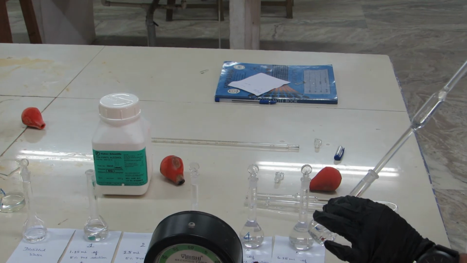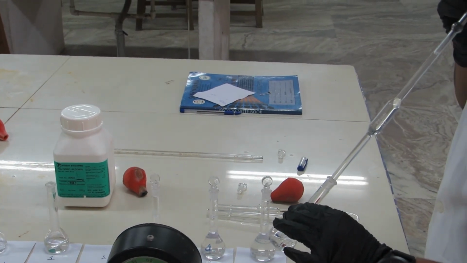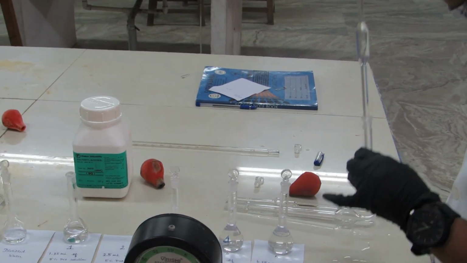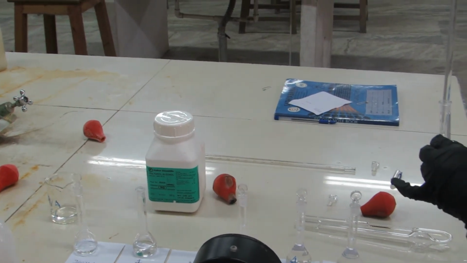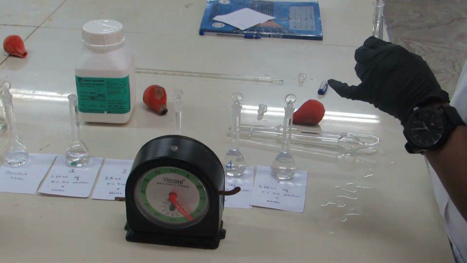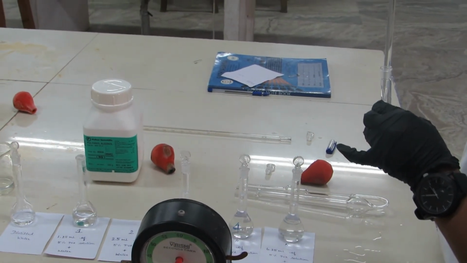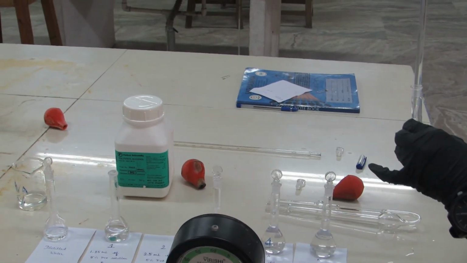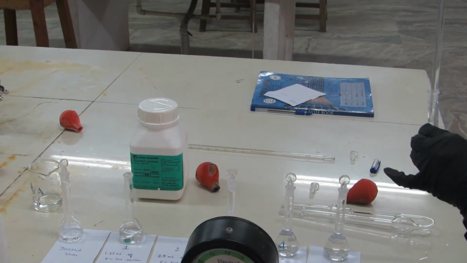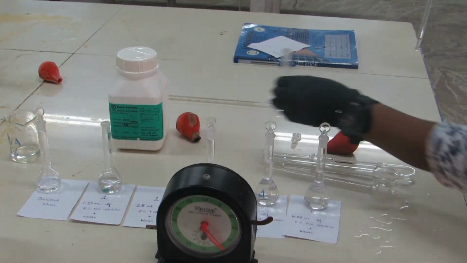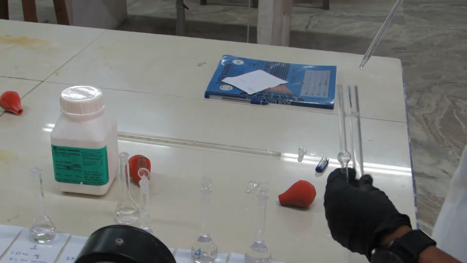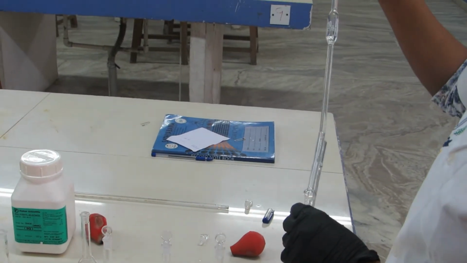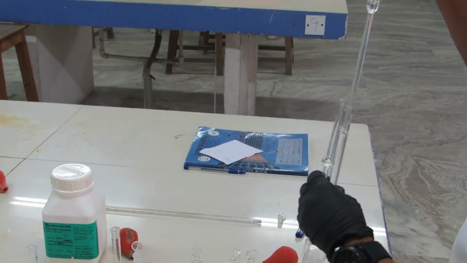Okay, each time it is not necessary to wash our viscometer. The reason is we are doing our experiments from lower concentration to higher concentration. The effect of the washing may not be an influencing factor in this case, because we are doing our experiment from low concentration to higher concentration. It is not necessary to wash.